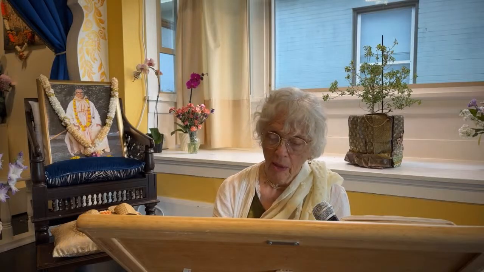The Lord took them both with him and sat down in a sacred place. Then Sanatana Goswami, who was advanced in renunciation, began to speak.